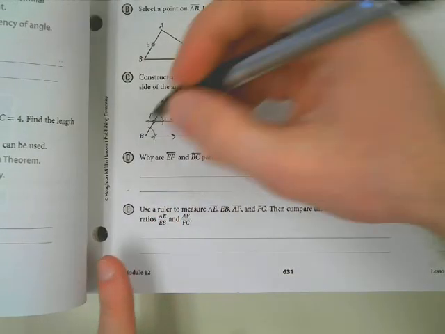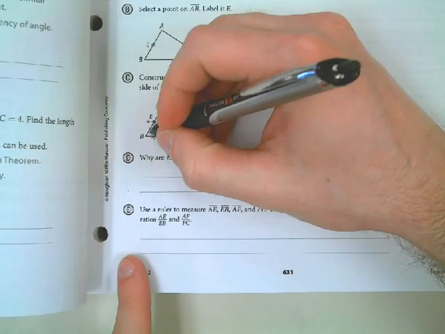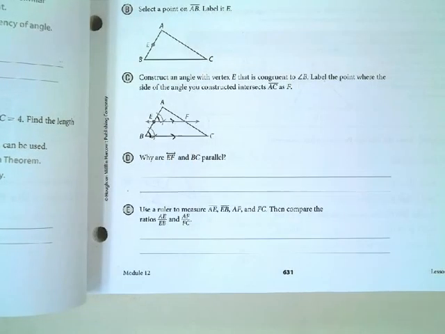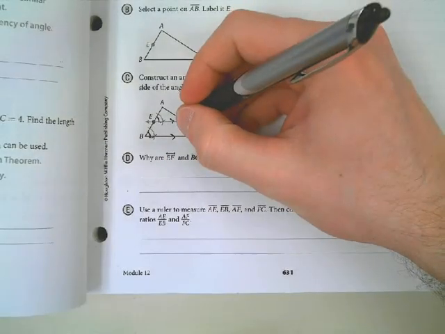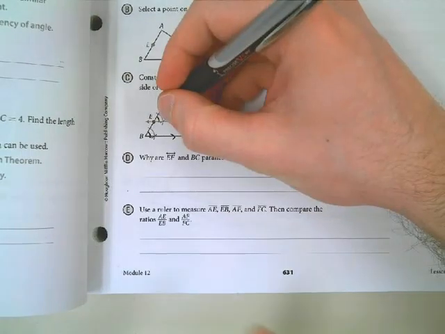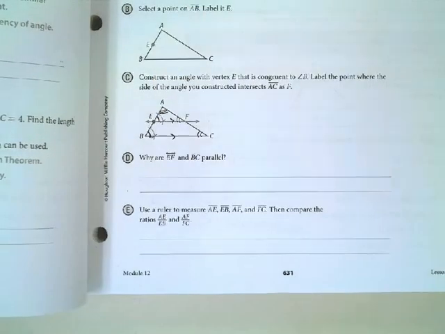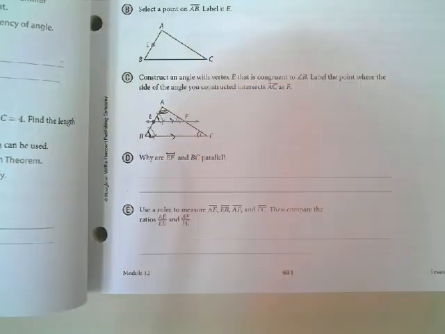Well, this is using a construction to create congruent angles. So this angle right here will be congruent to that angle right there, because those are corresponding angles. Likewise, these angles right here will be congruent as well. And then angle A is shared by both triangles that we create. There's a triangle right there that's got angle A, and the big triangle right here that's got angle A.